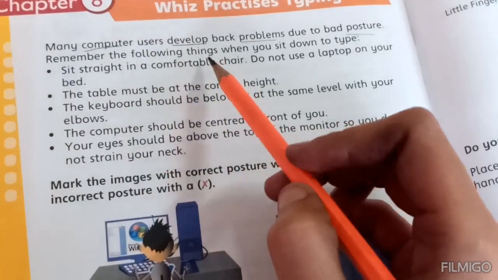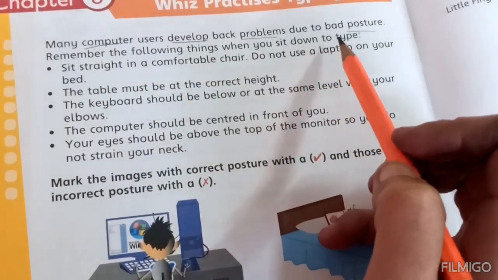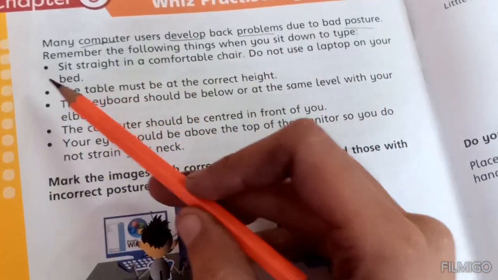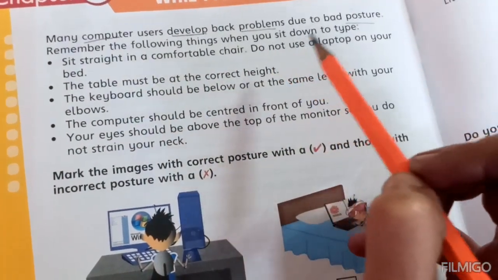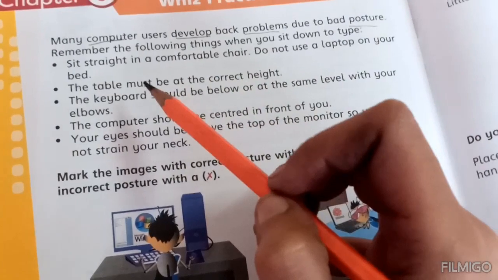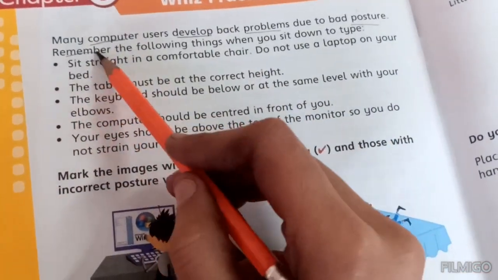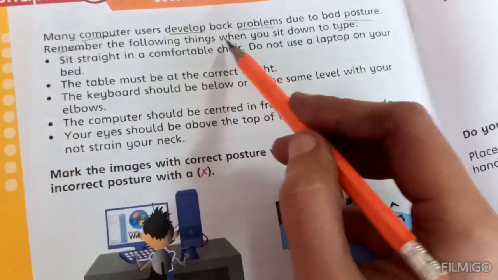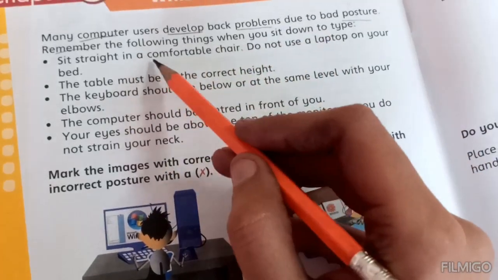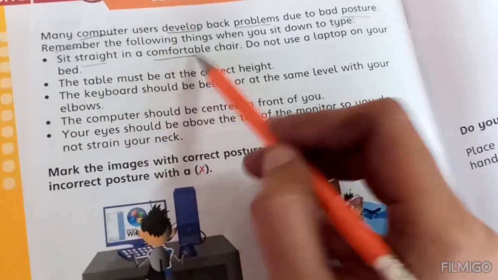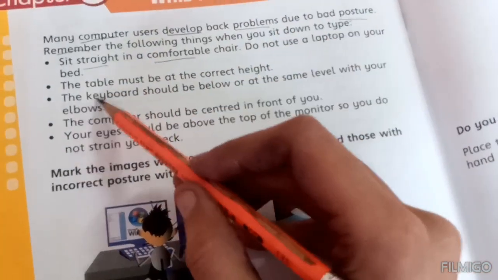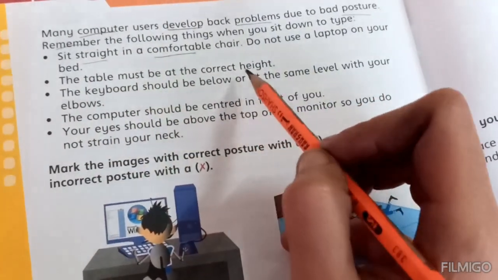Remember the following things when you sit down to type. Sit straight in a comfortable chair. Do not use a laptop on your bed. The table must be at the correct height.